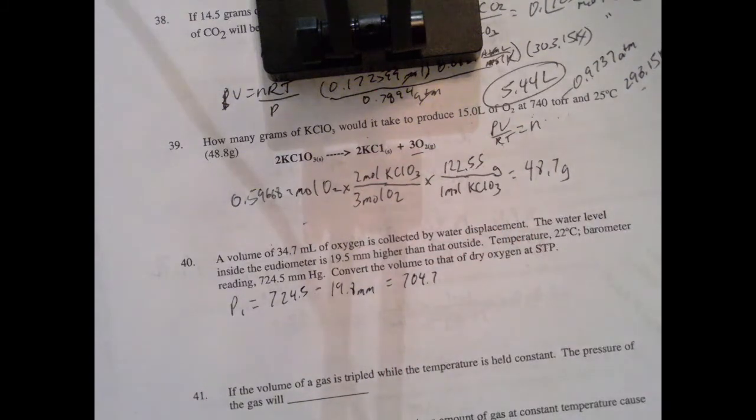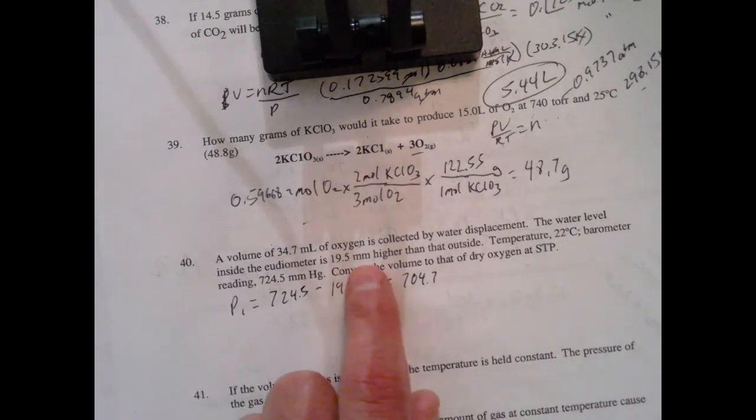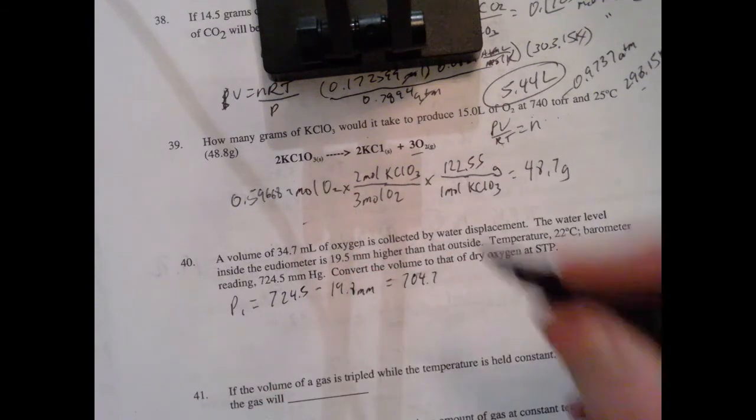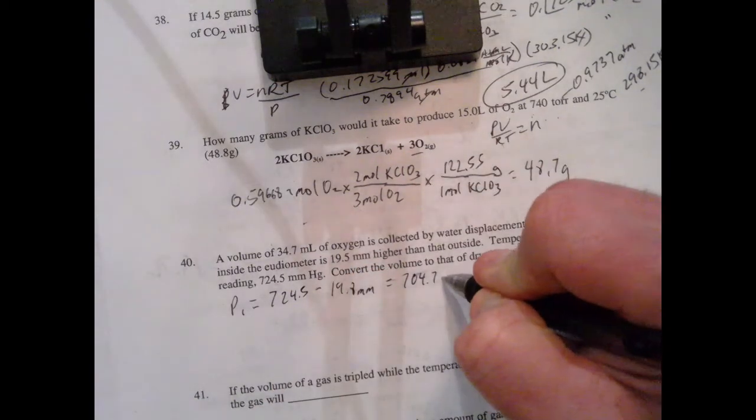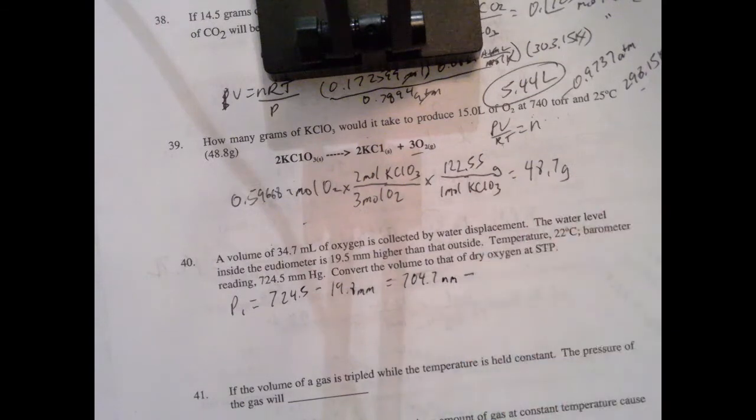So that gives us 704.7 currently. But because this is kind of a weird problem, they weren't able to equalize the pressure inside and the pressure outside. It says 19.5 millimeters higher than that of the outside. So from this we also have to subtract the conversion of millimeters of water to millimeters of mercury.